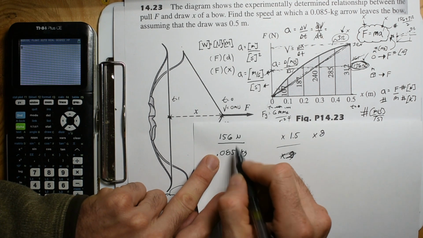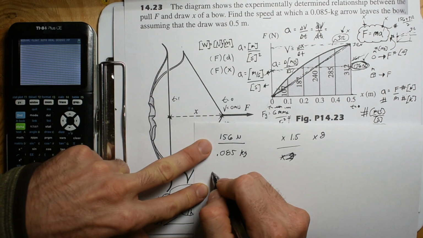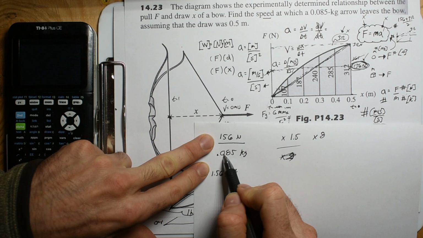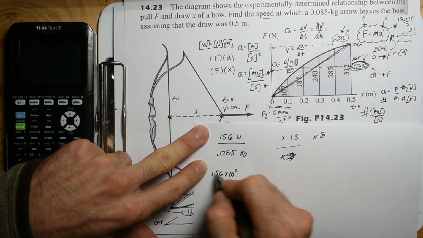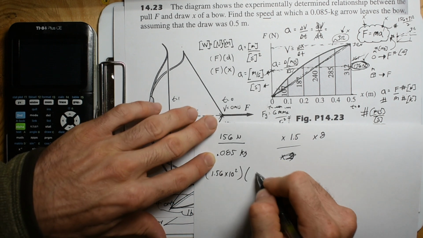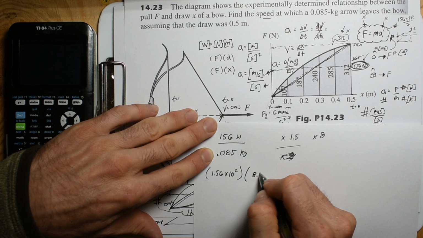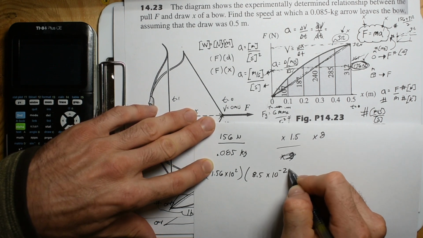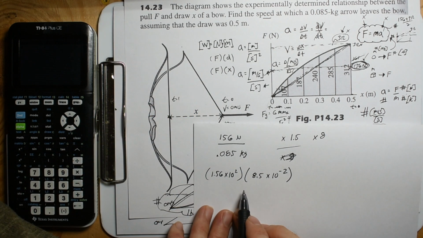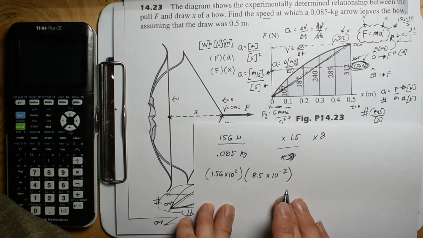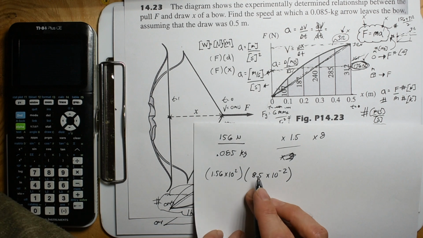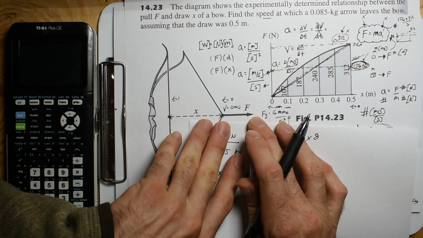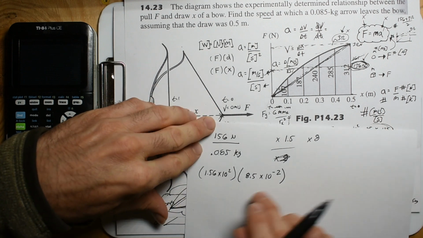You do this because scientific notation says this is 1.56 times 10 to the 2. Well, guess what? This is 1, 2. And this is the same thing as multiplying by 8.5 times 10 to the negative 2. That's wild. That is actually wild to me that we have 8 and then multiplied by 1.5. So, yeah, that's really interesting.